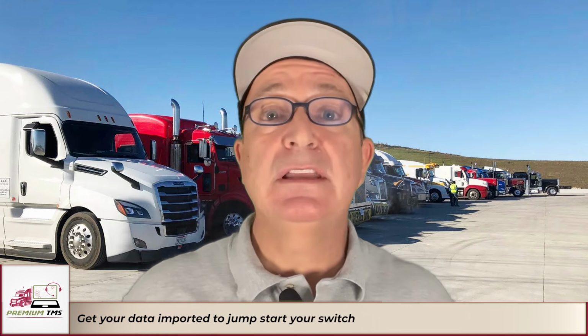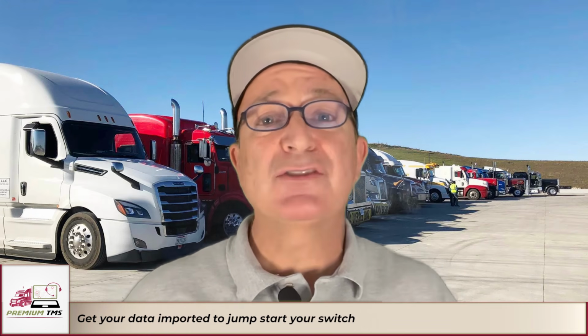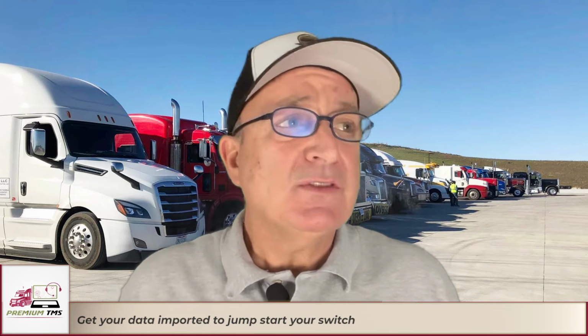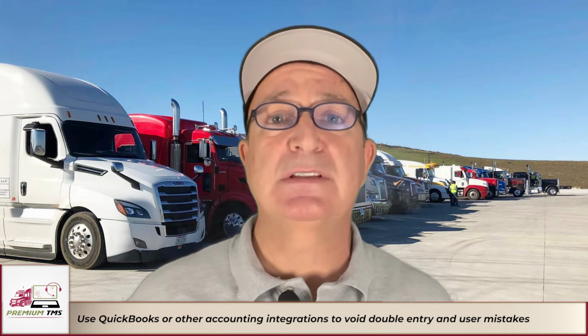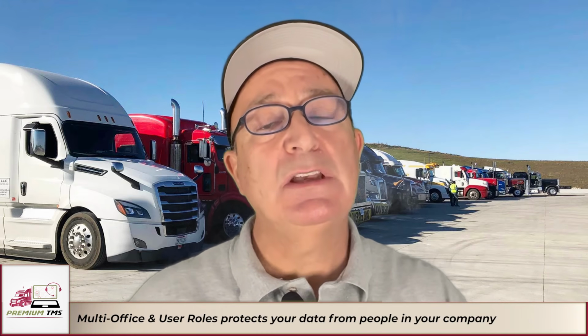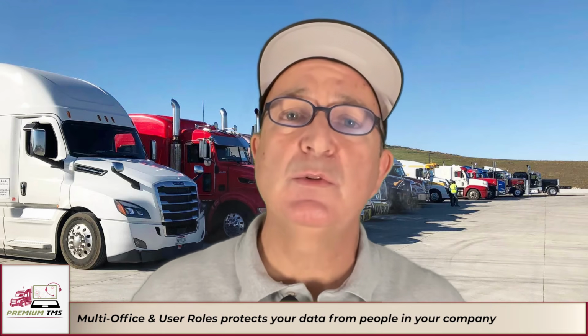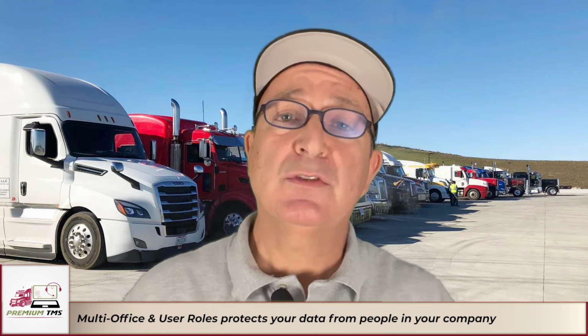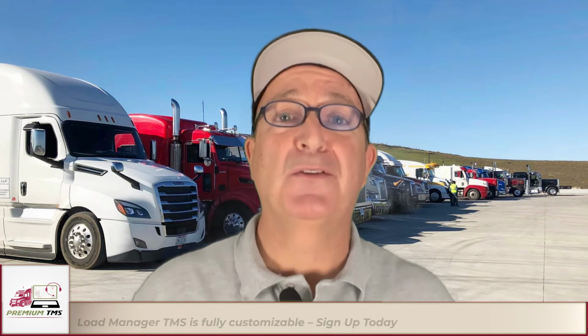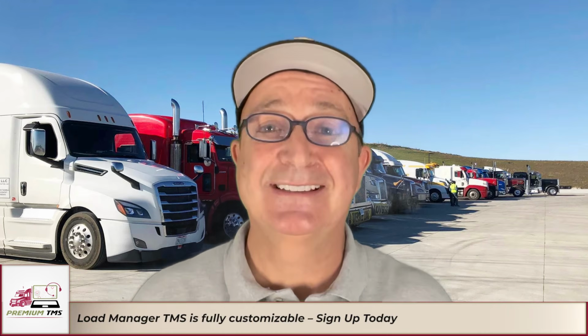We also have the ability to integrate with QuickBooks or Microsoft Dynamics. And then we also have multi-office support. If you're building a large brokerage and you have reps and dispatchers that you want to manage and allow them to see only certain things that you want them to see, we have those features too. And we also do customizations. So look for some of our other videos to cover these other great and exciting topics.